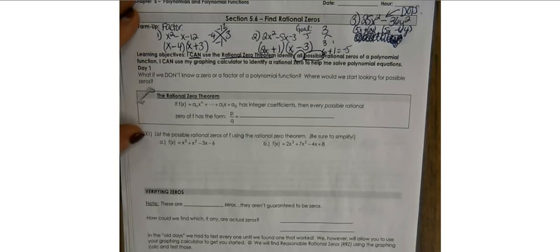The next objective is to be able to say, I can use my graphing calculator to identify a rational zero to help me to solve polynomial equations. So because this lesson requires a graphing calculator, I'm going to reserve one of the problems that we do today for class. So this lesson will be a little bit shorter as a result.